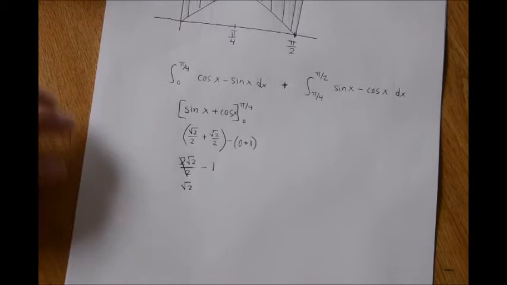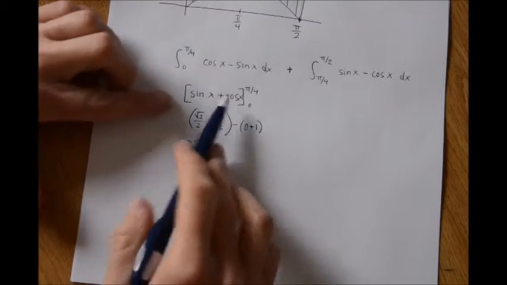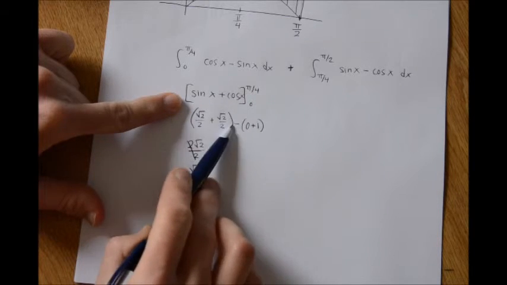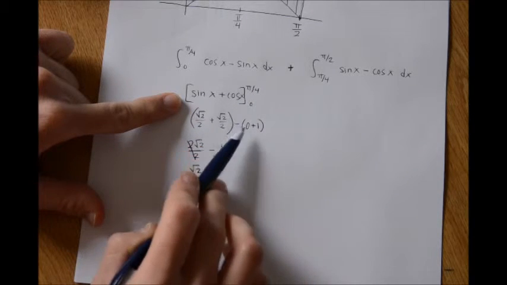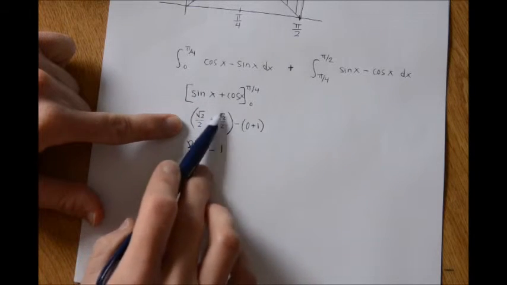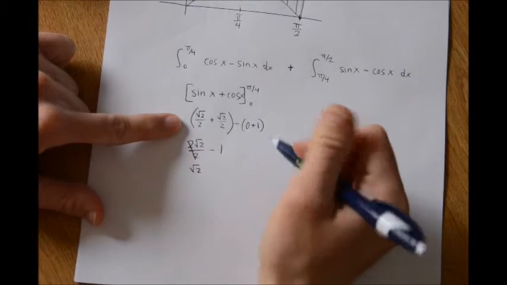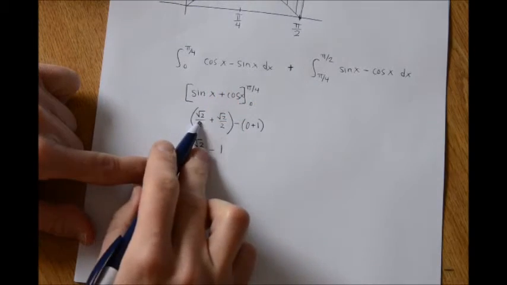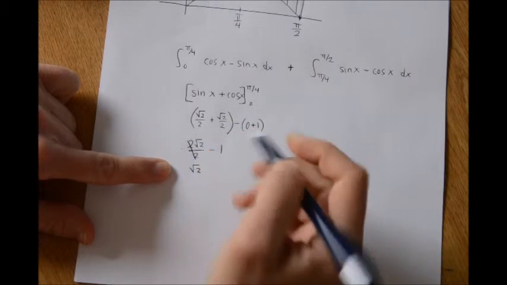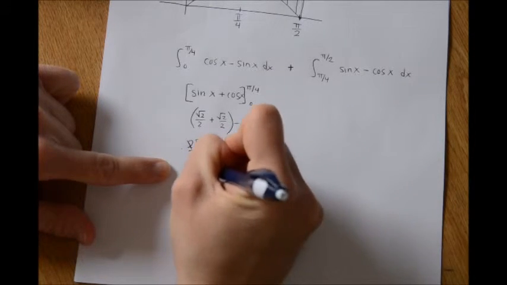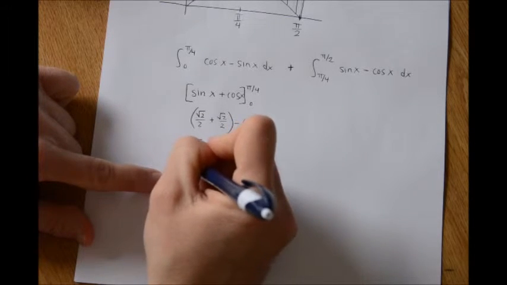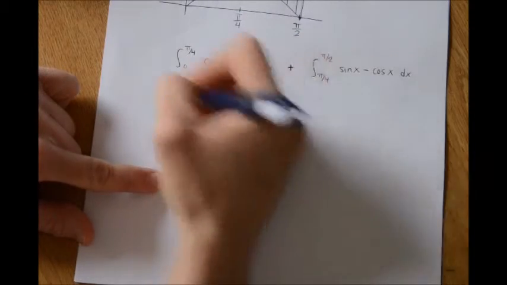Oops, I'm totally off of the paper, sorry. Okay, so let's go back. What I'm doing is I'm evaluating. I plugged in pi over 4, and I'm subtracting what's evaluated when I plug 0 in. So I got square root of 2 over 2 plus square root of 2 over 2 minus 0 plus 1. The square root of 2 plus the square root of 2 is 2 square roots of 2, but then the 2's cancel. So you're left with a square root of 2 minus 1, because right here we have minus 0 plus 1. Okay, so this is the area of this integral here.